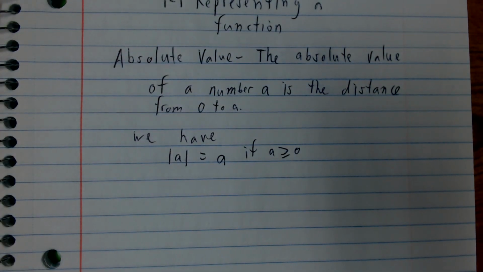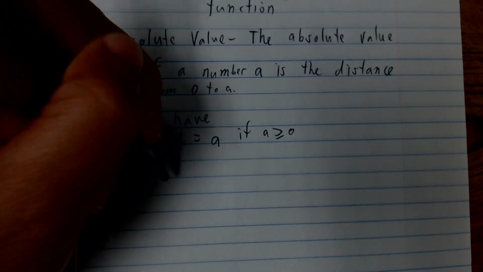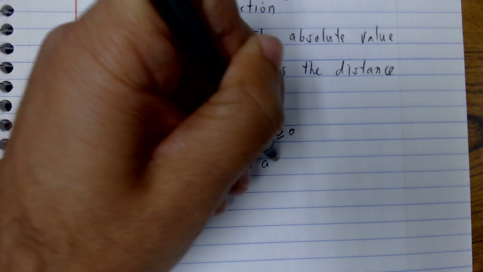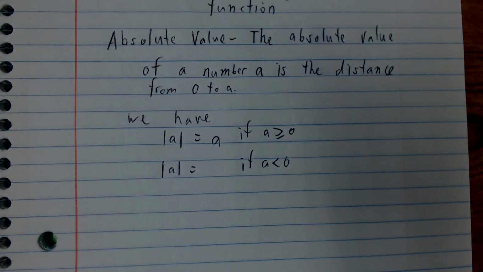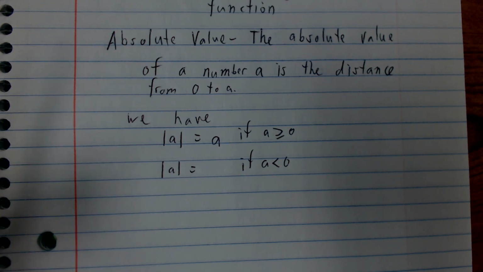So in other words, what we're saying is, look, if a itself is a number equal to or greater than 0, we can just get rid of the absolute value because it is already positive. So there is nothing we need to do to it. However, if we have something in the form of if a is less than 0. So now the question is, if a is less than 0 itself, can I just get rid of the absolute values?